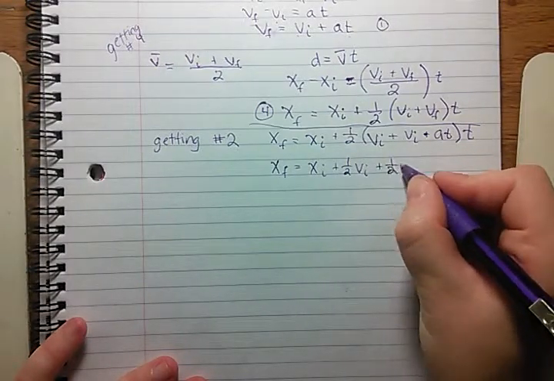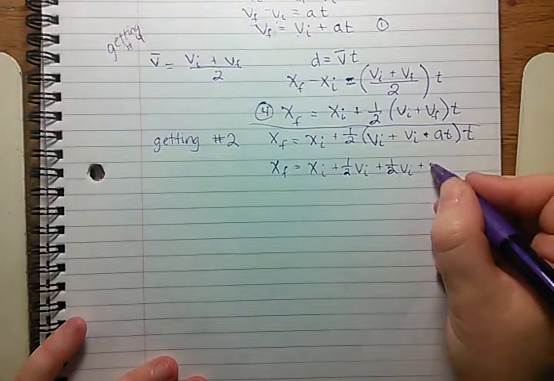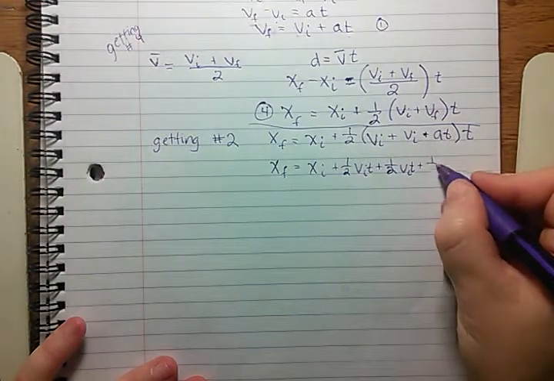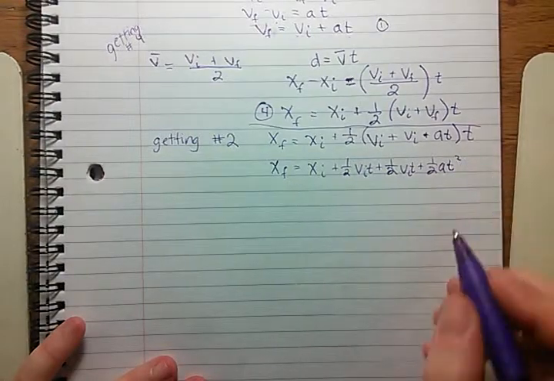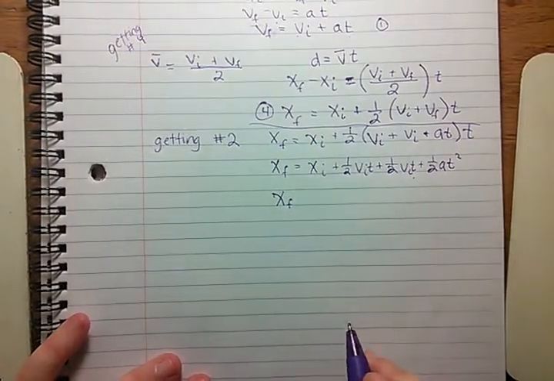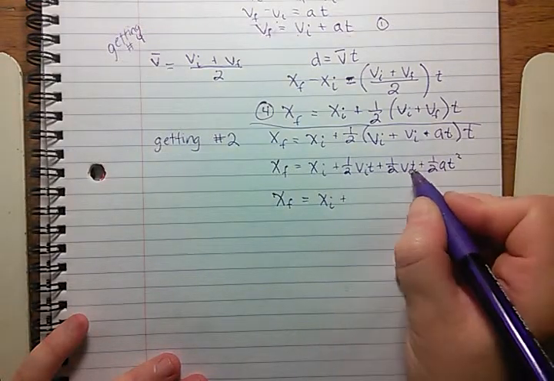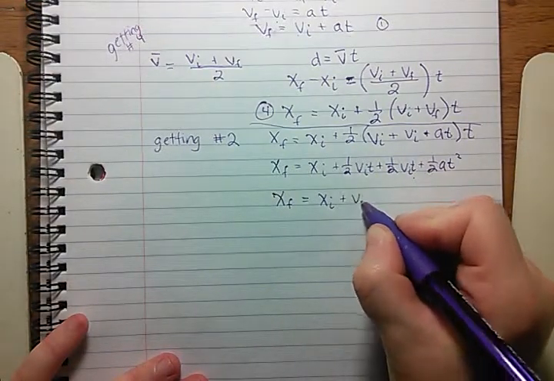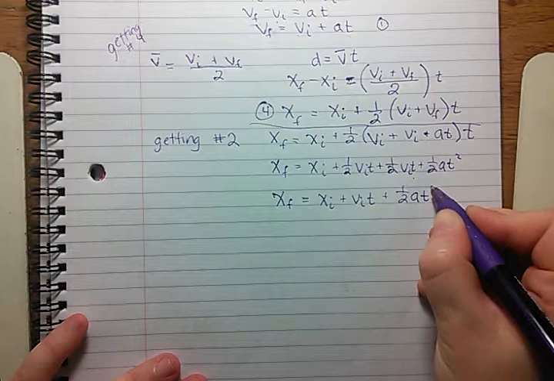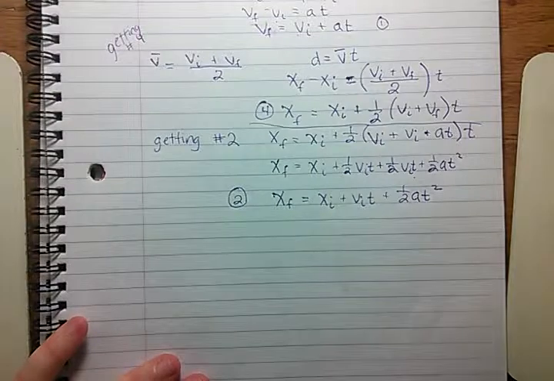So I'm just distributing that 1/2. And I'm also distributing the t. Now these are like terms, so let's put them together. And now we have equation number 2.